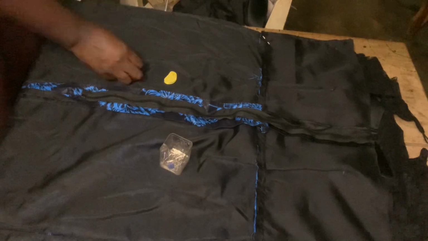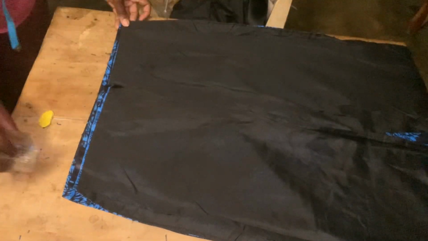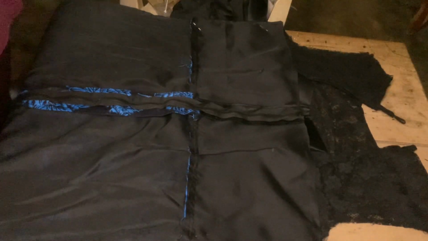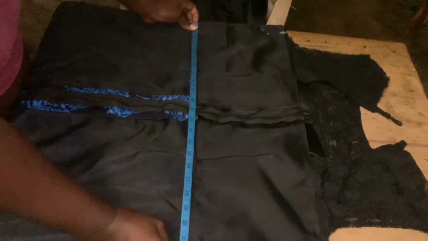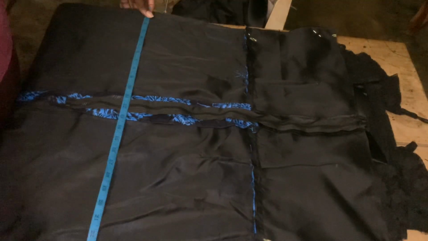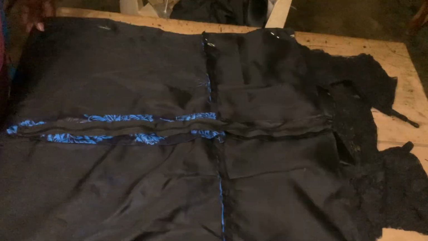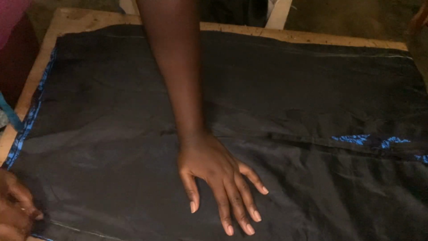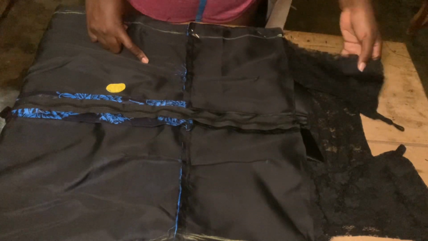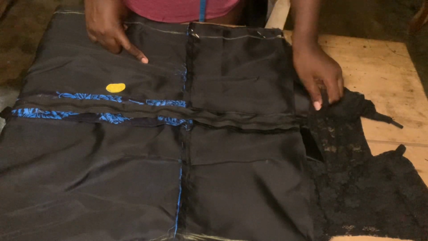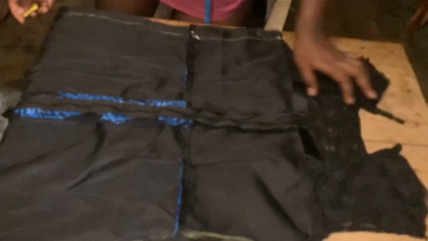So after pinning down, I'm going to go ahead and shape it by measuring my bust circumference, waist circumference, and hip circumference, and I'm going to chalk it down. So I'll take it to my machine to sew down on the chalk, then I'll fix the sleeve and I'll come back to show you what we have. So this is the final look of our outfit.